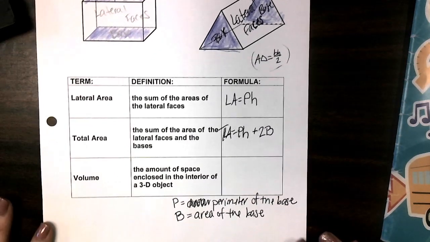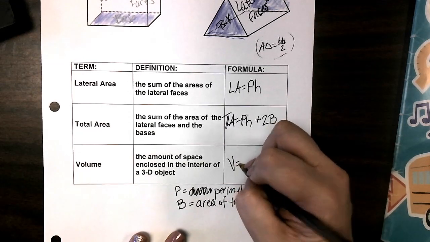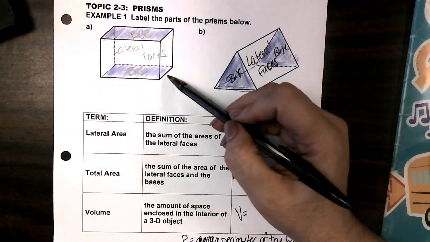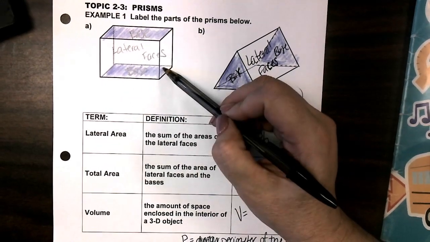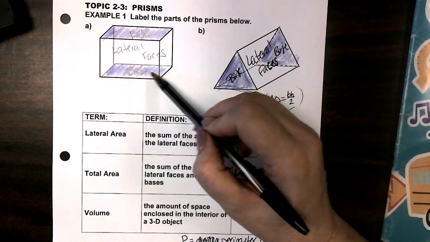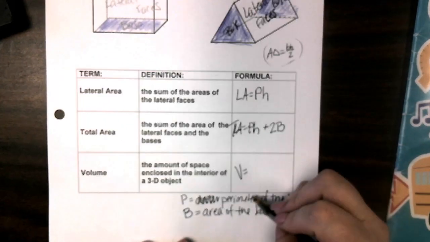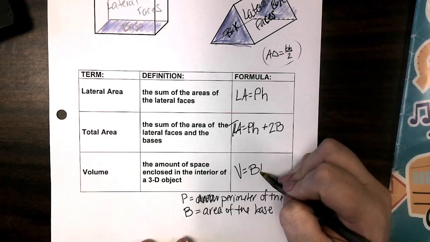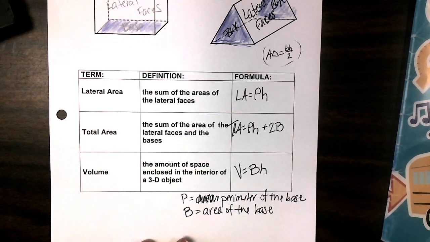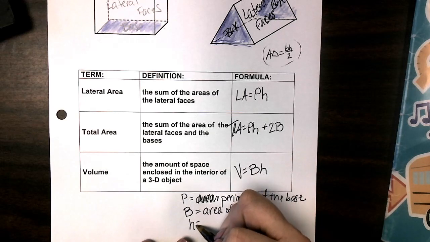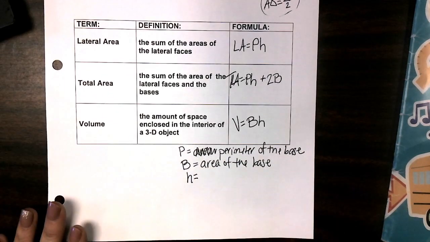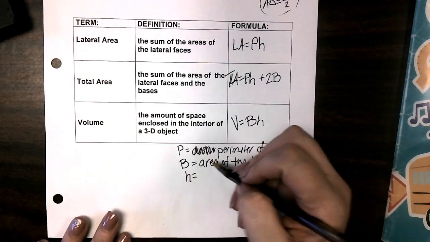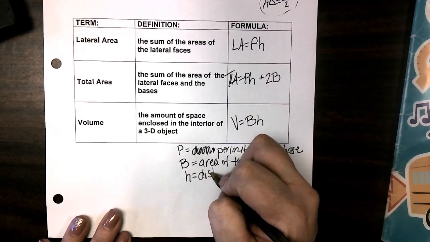And then the volume. To find volume of a rectangular prism, remember it was length times width times height. Length times width, though, gives you the area of the base, yes? And so the formula is area of the base times height. And in the formulas for prisms, the H, height, is the distance between the bases.